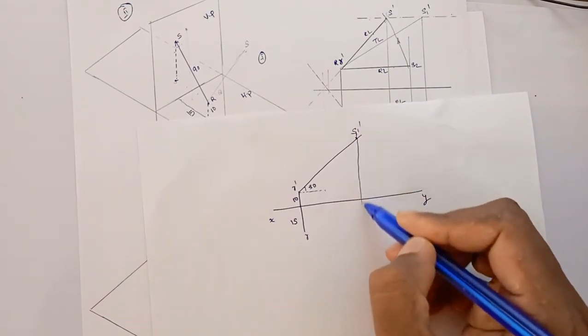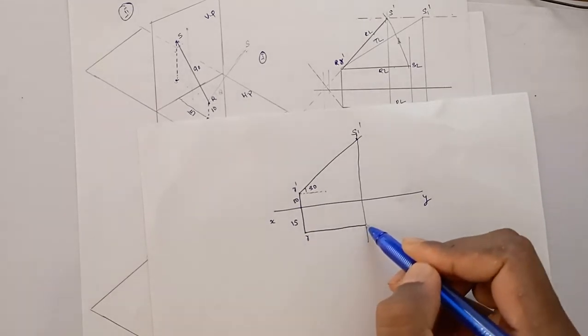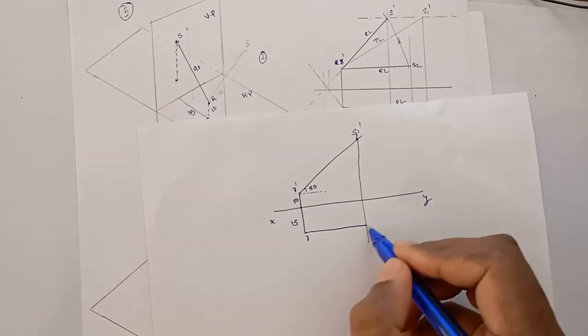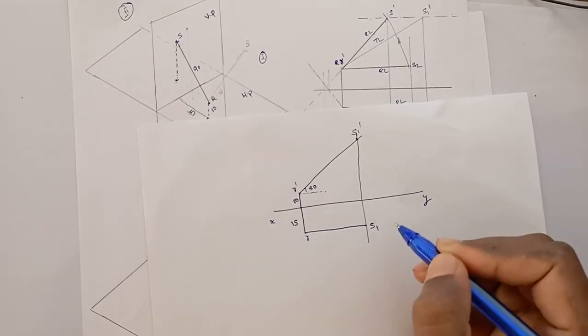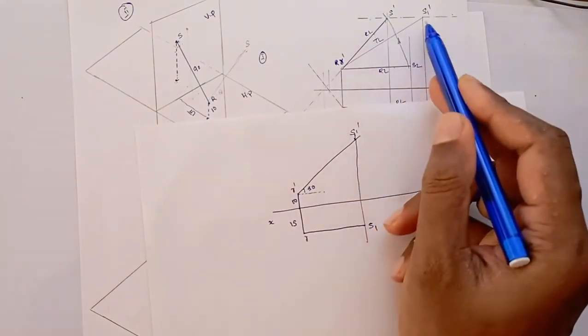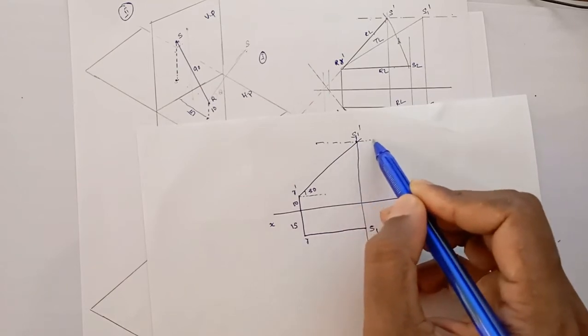You need to draw a perpendicular. This is your projection line, and this is our top view of the first position, that is line parallel to VP and inclined to HP. So this is S1. Okay, and the next step is just mark the locus line. So immediately mark the locus line. This is our locus line.